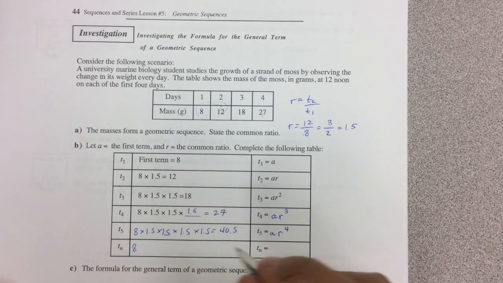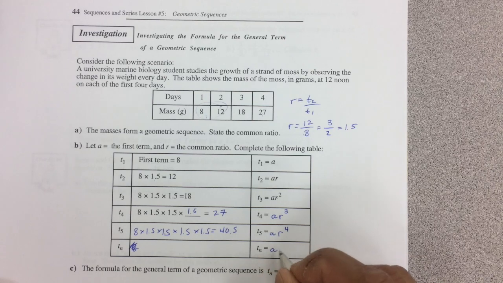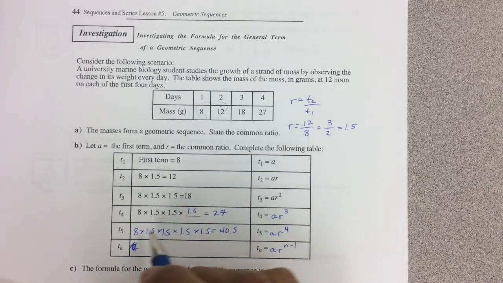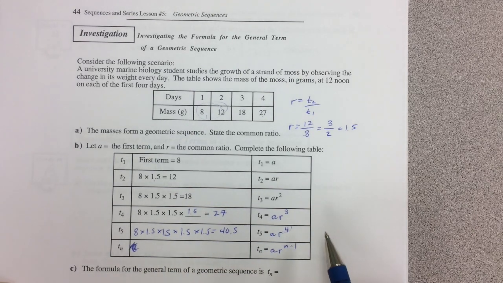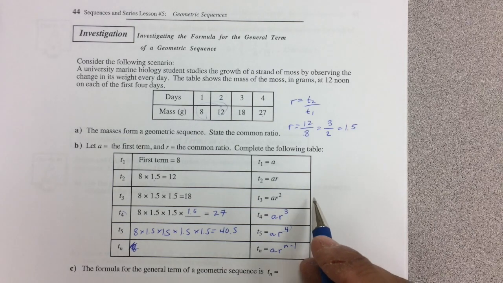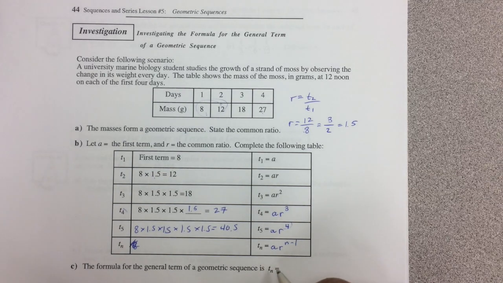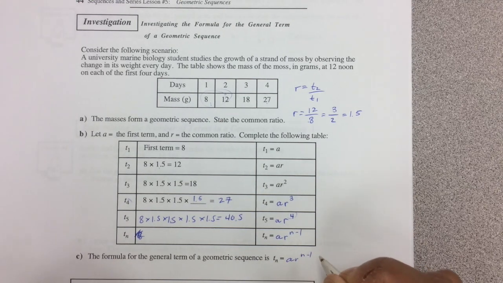So any term, and we won't use A, what we're talking about is Tn, is equal to A R to the power n minus 1. Because it was taking each number of terms, for example here, 5, and it's subtracting 1 to give me 4. Term 4, subtracting 1 giving me 3. So it's taking your term number and then subtracting 1 each time. So the formula for the general term of our sequence is going to be Tn is equal to A times R to the power of n minus 1.